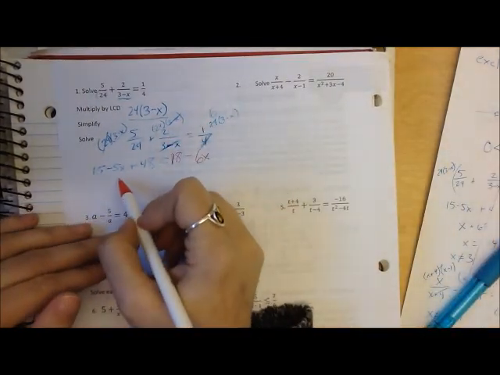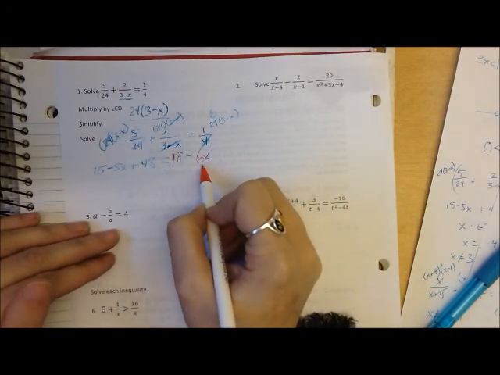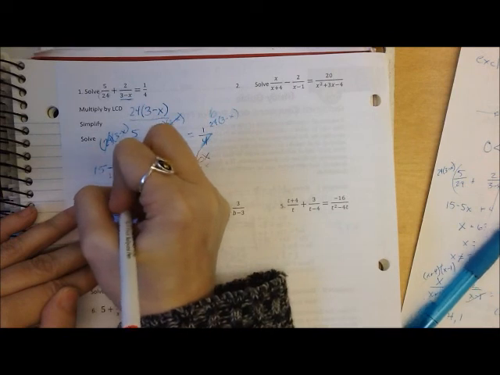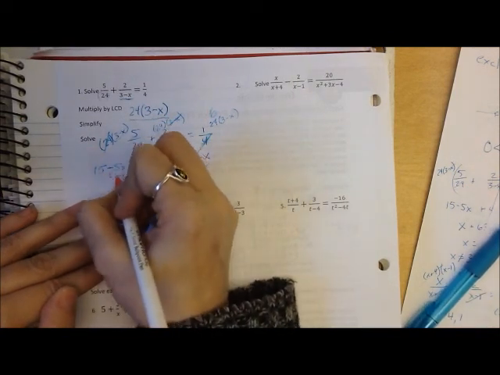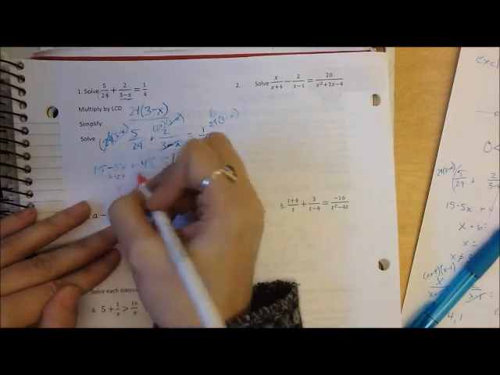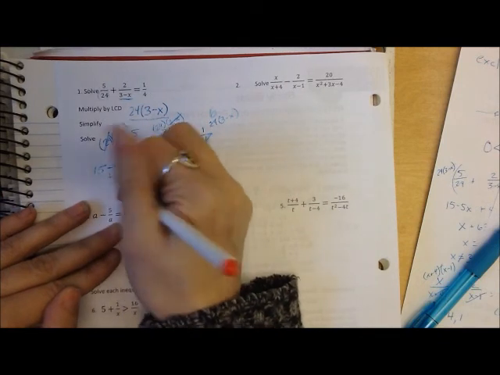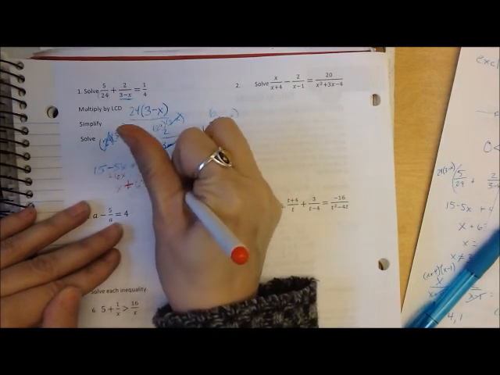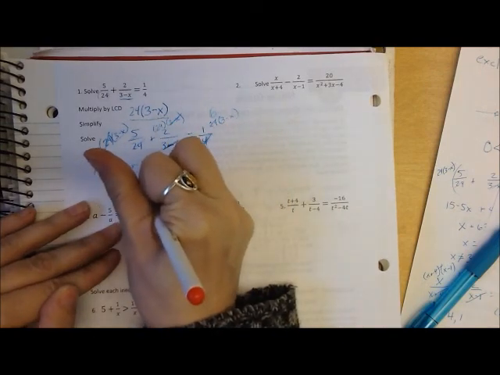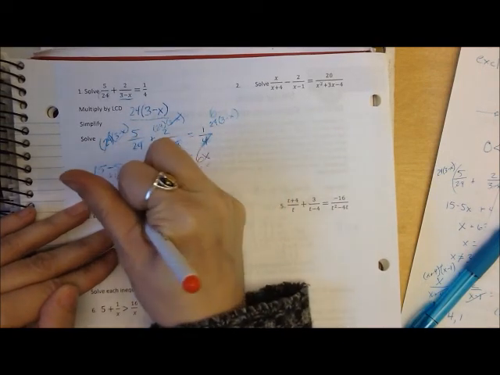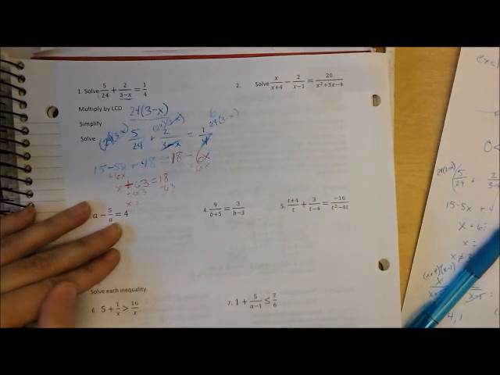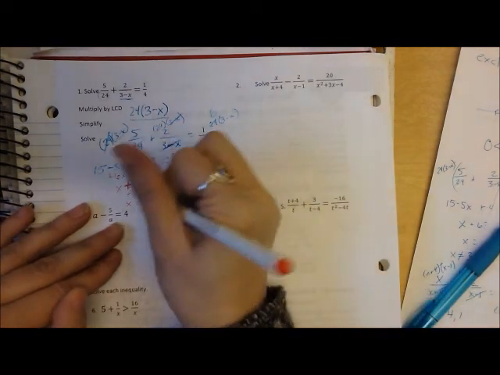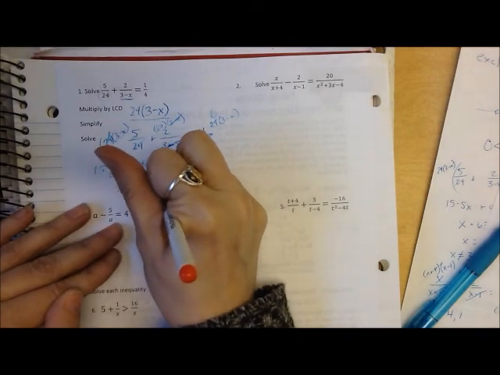I don't have any squared terms, so this is going to be a simple linear equation. I'll go ahead and add 6x to both sides, and also combine my like terms. So negative 5x plus 6x is x, 15 plus 48 is 63. Subtract 63, x equals 18 minus 63, which is negative 45.